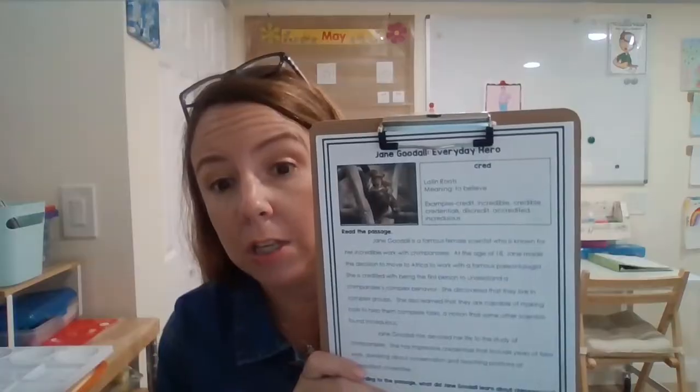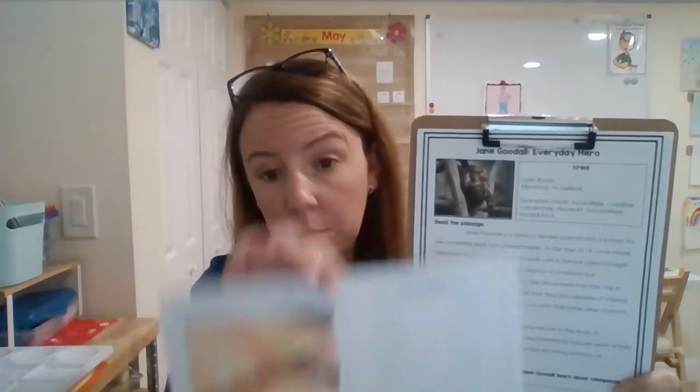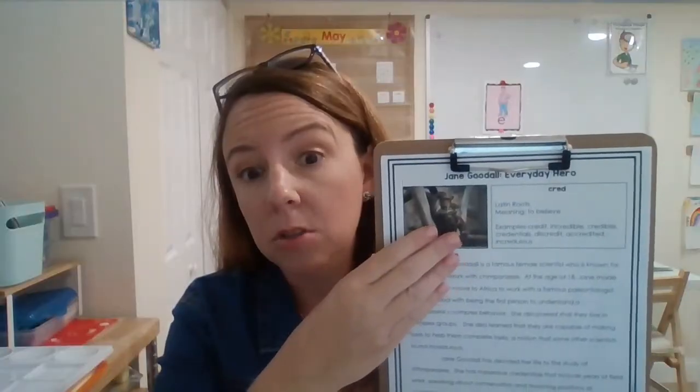And the companion, as you may know, is the bundle of morphology passages. So this was Cred, and then the Jane Goodall reading passage is the companion to that. So to dig deeper, these passages have lots of words with that particular Latin root that students can go through, find, highlight, and then there's a comprehension question at the end.